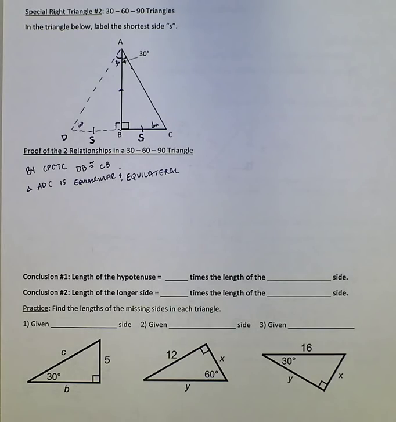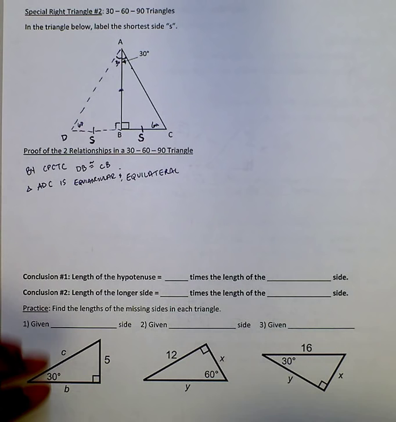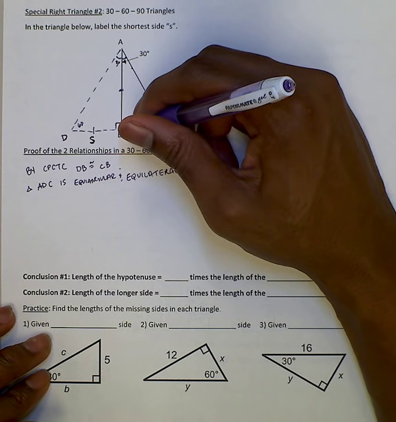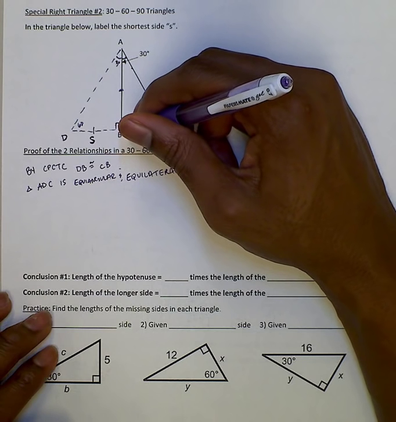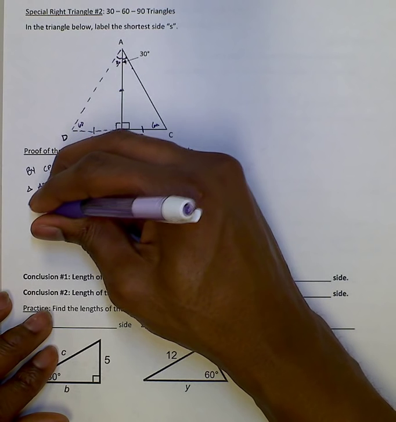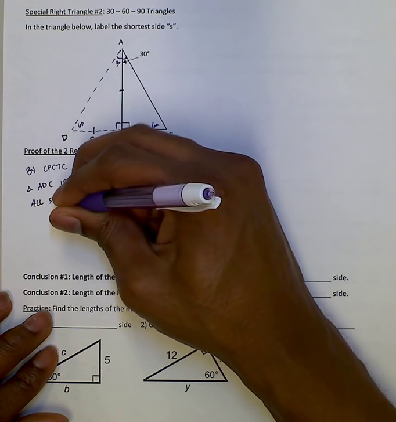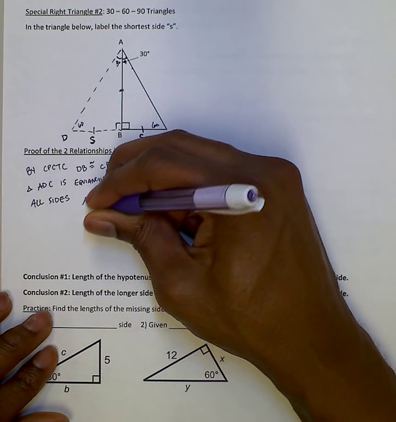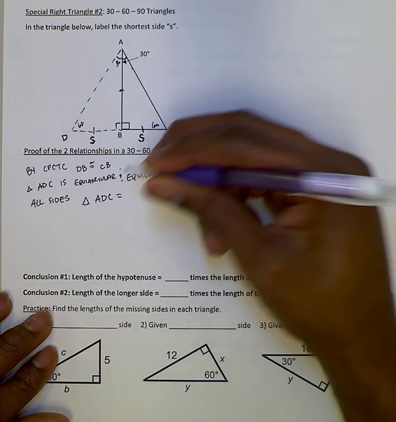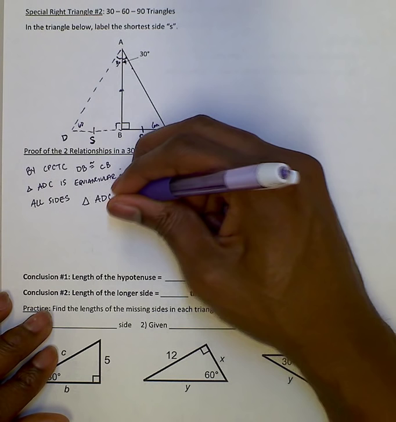The shorter sides are across from the smallest angles. So if all the angles are the same, that means all the sides have to be the same. So if this is equilateral, then we can say that all sides in triangle ADC are going to be the same.